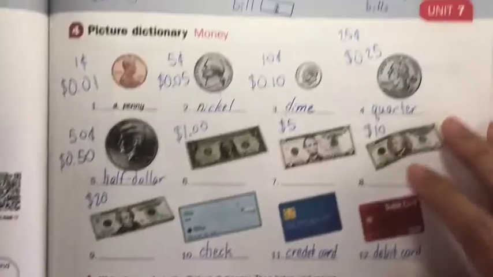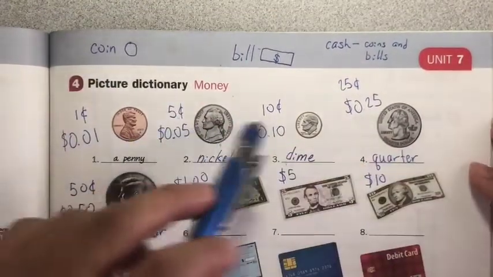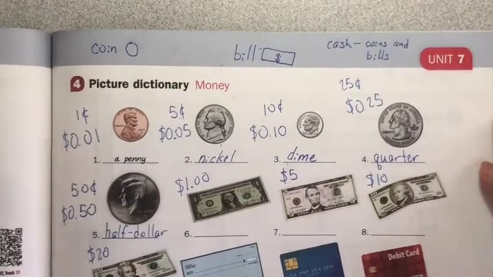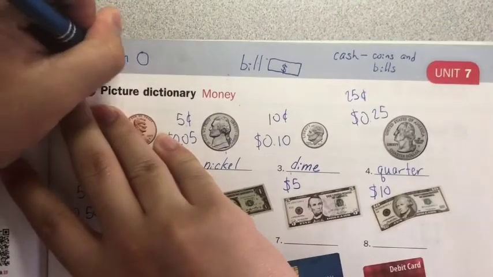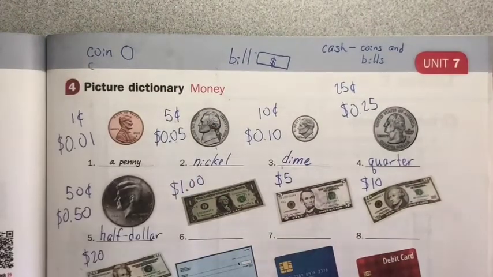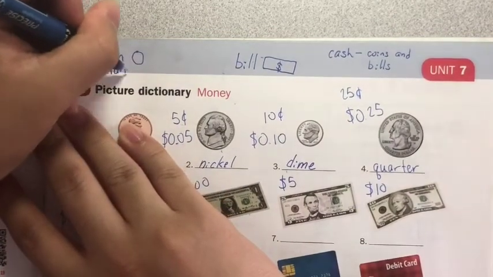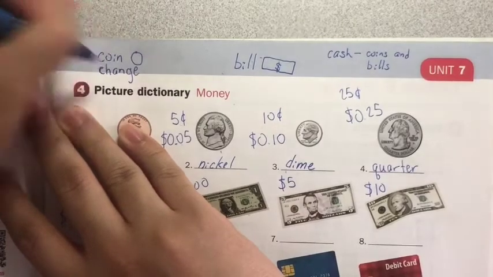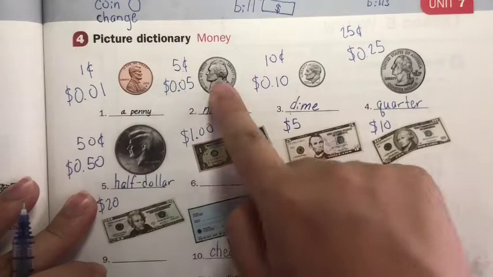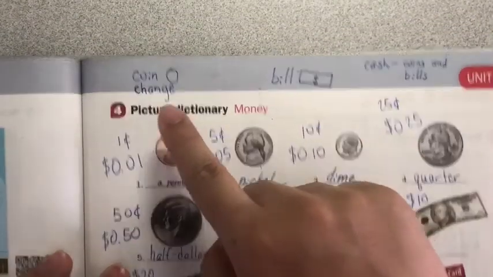So, a coin is the round metal money. These are coins. Another word for coin is change. Okay, so these pieces of money, the round metal money, we call these coins or change.